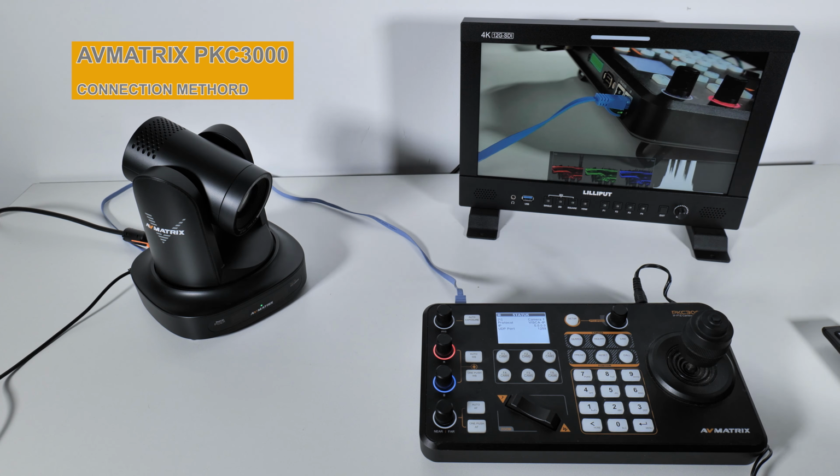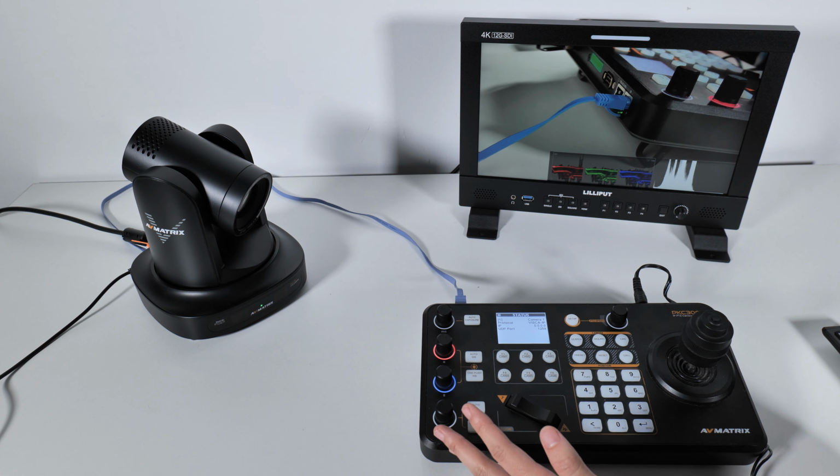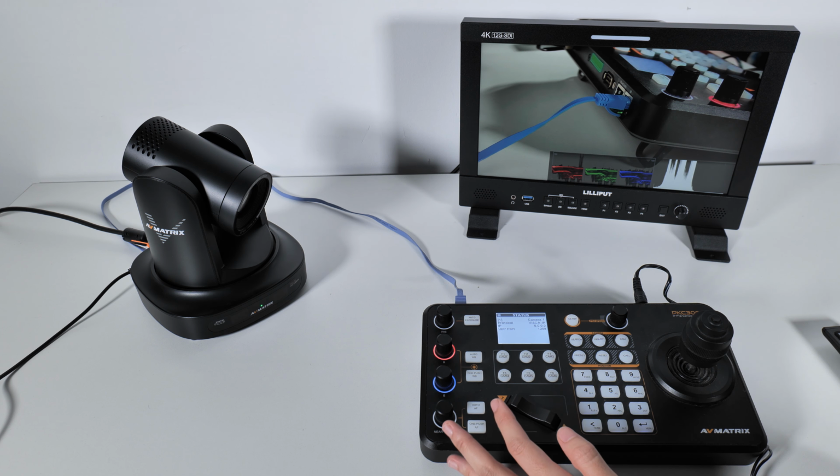In this video, I will introduce how to connect the PTZ camera with the PKC3000. The PKC3000 can support power over Ethernet. That means it can be powered by the network cable alone, without a power supply adapter. And there are two connection types.